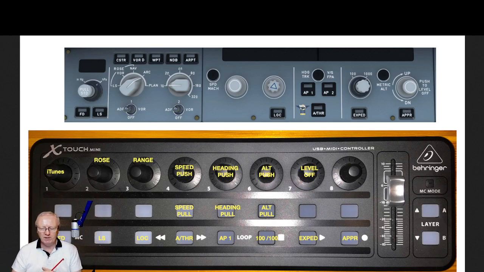Now, a couple of things. First of all, on an Airbus, the FCU has push buttons and pull buttons. Push, you're pushing control into the system. Pull, you're taking command and you're in control. And we've only got push buttons on the Behringer. So the push button will be on the rotaries for speed, heading and altitude. And to simulate a pull, I'm going to use the buttons below the rotaries. Anyway, you're going to see how it works.